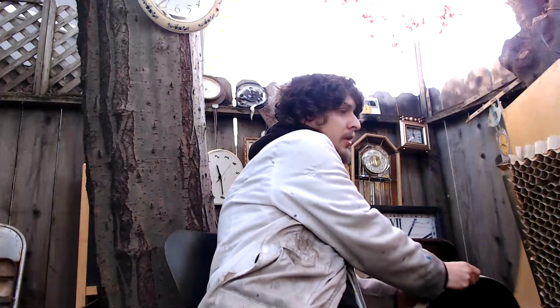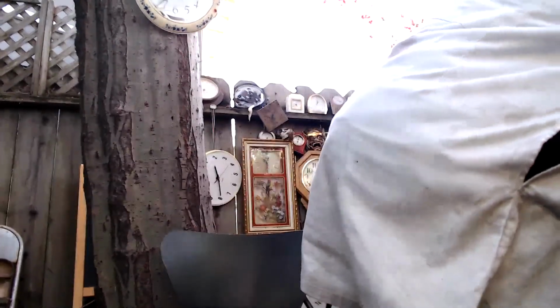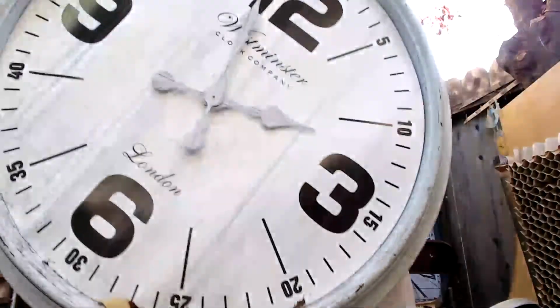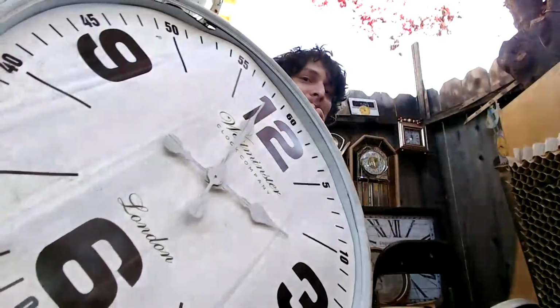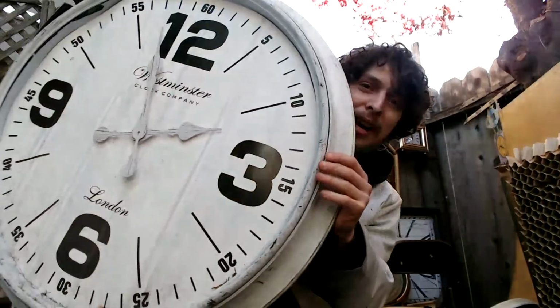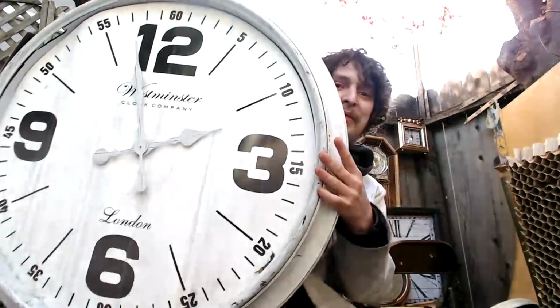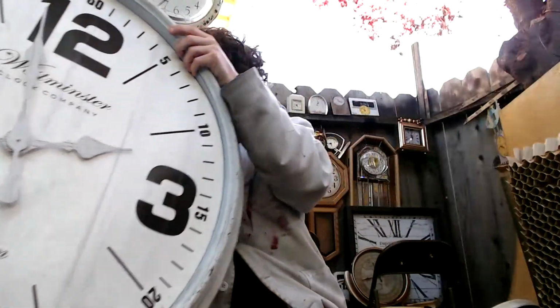But this fella doesn't have its glass surface, so it's starting to warp a little bit whenever I leave it out in the rain because the glass already broke when I was doing modular math tables.